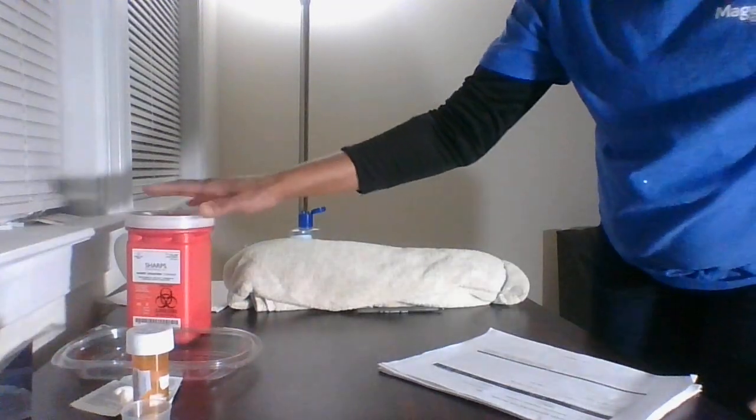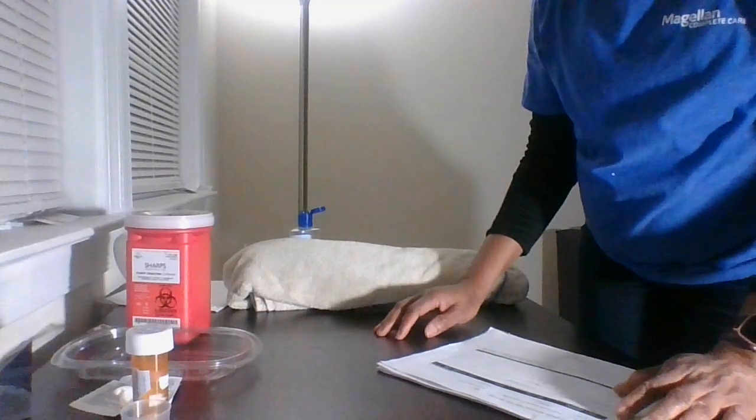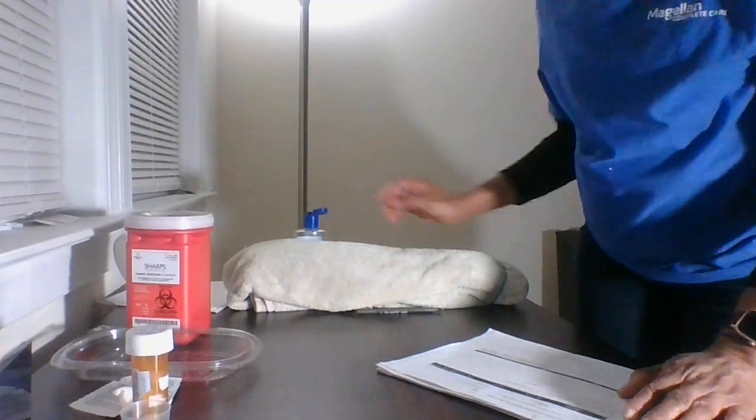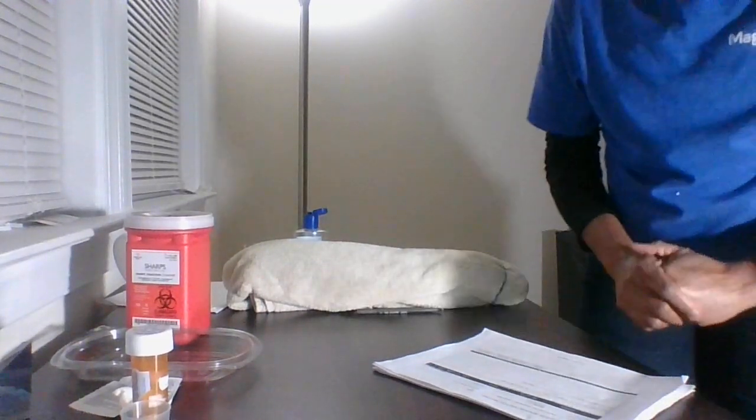Push this a little bit so you can see. All right, and I have my sharps container. I have everything here. So I'm going to do the first check.